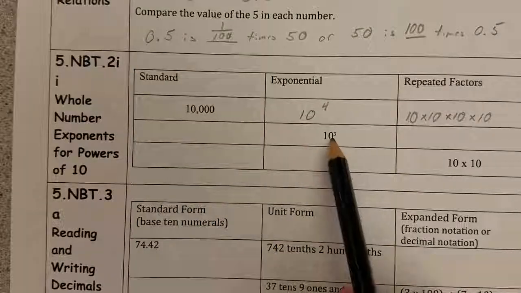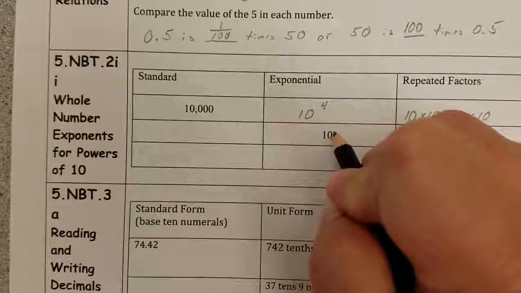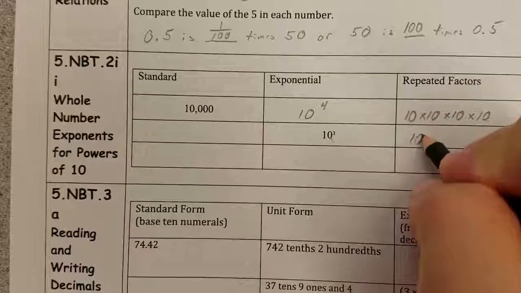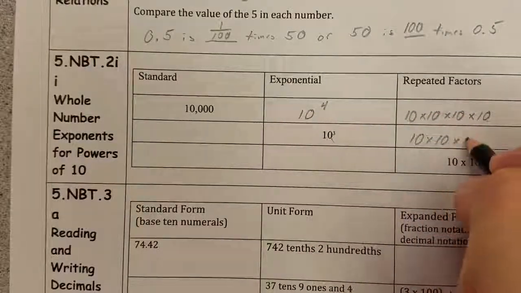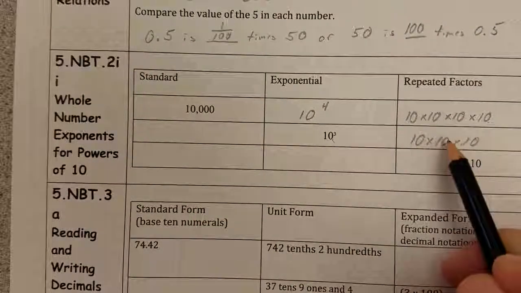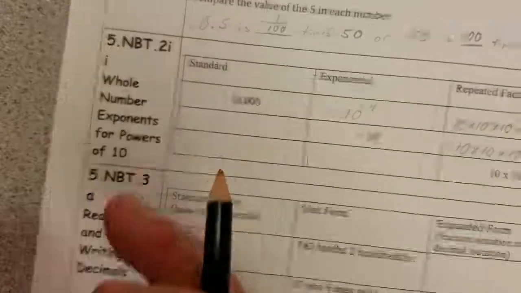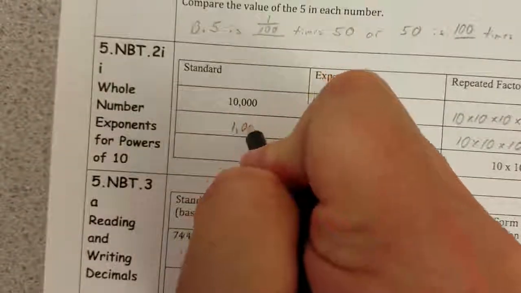Now we have the line here with 10 to the 3rd. I'm going to do repeated factors first. So base of 10, 3 times. 10 multiplied by 10 multiplied by 10. And now I can write that in standard form. So 10 multiplied by 10 is 100. Multiplied by 10, shift it one more, that's 1,000. So 1,000.